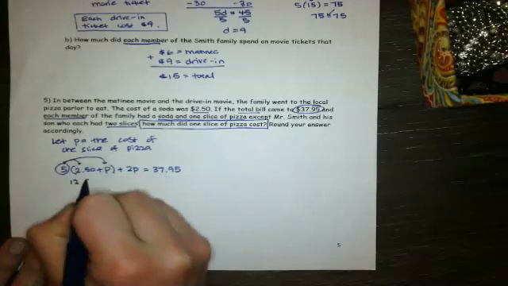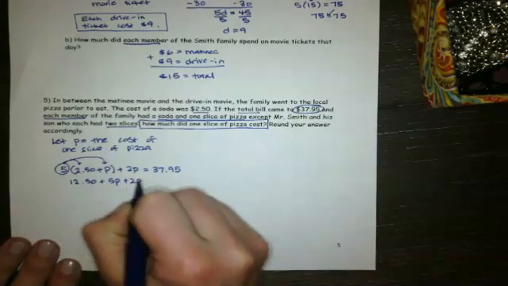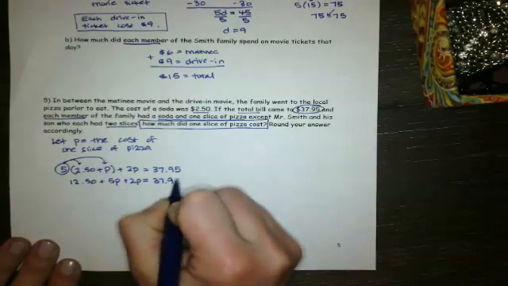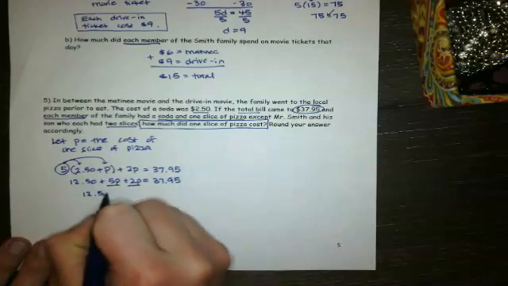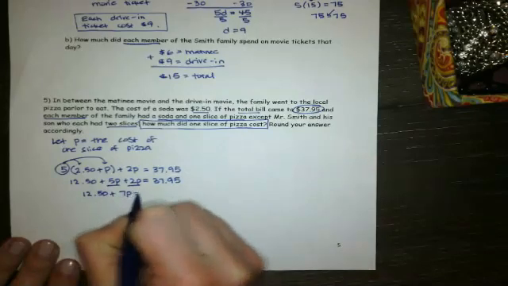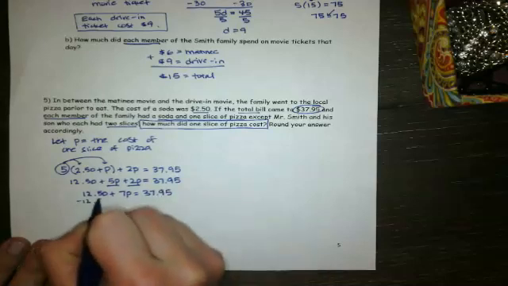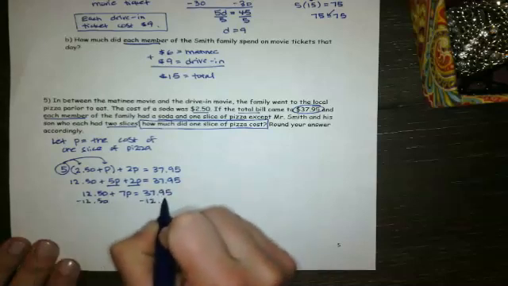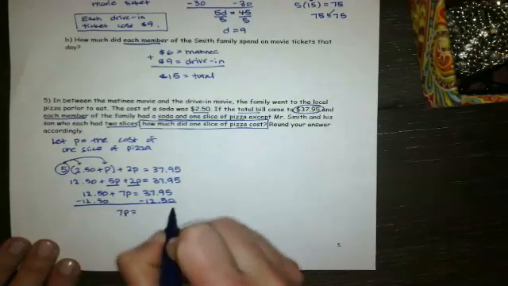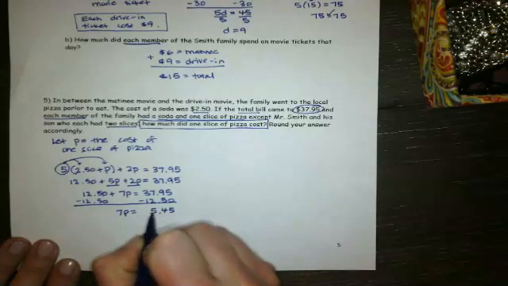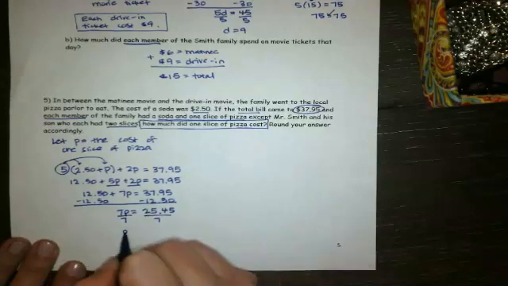So that's going to give us $12.50 plus 5p. We bring down the 2p. Now we have to combine like terms. So we have $12.50 plus 7p. Now we're going to subtract the soda, or the $12.50. And that's going to give us that. And then we're going to divide by 7.